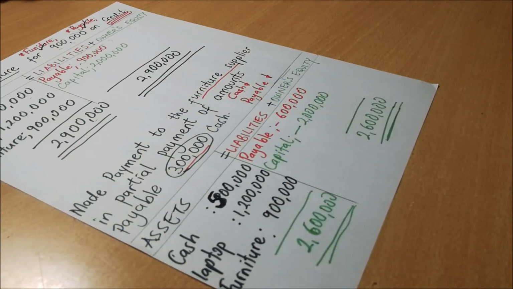So you realize that each and every transaction affected two items, and whenever we made the adjustments to those two items that were affected, the accounting equation always balanced. So from those four simple transactions that we have explored, you have been able to see that each transaction that we handled was affecting two items.